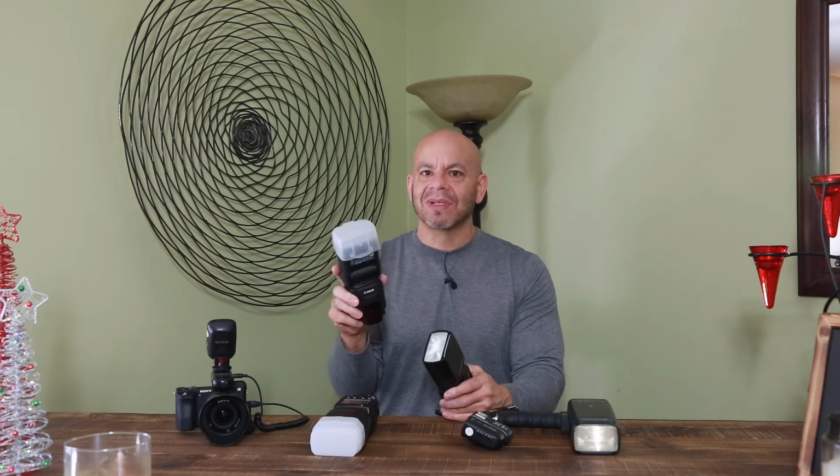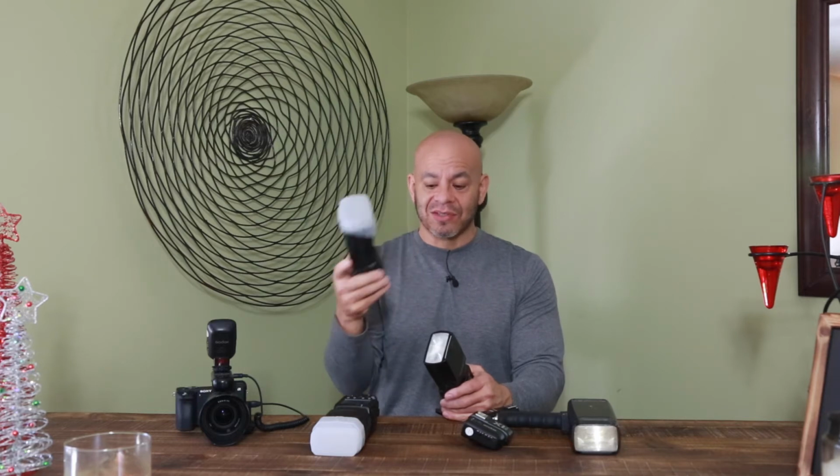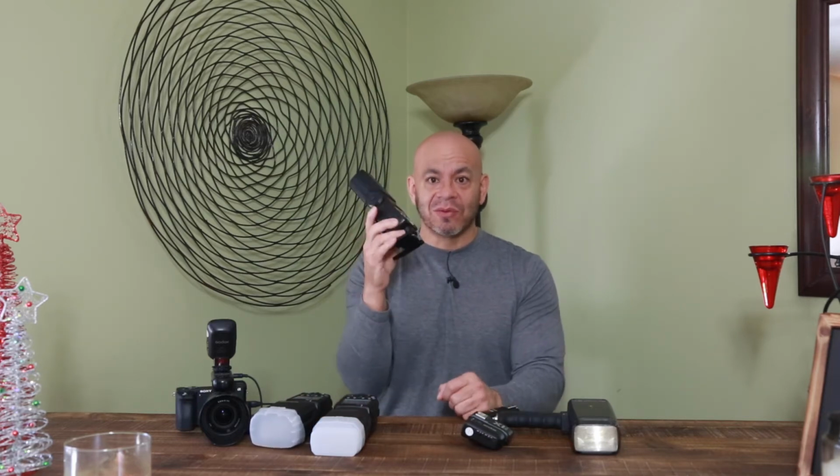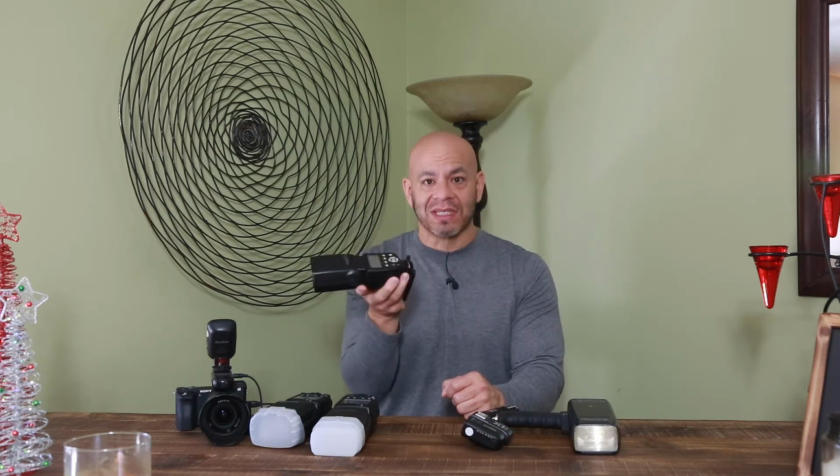Again, not really saying you should use this for real estate photography. Save your money. This flash is about $400, and the cheap one that we use for real estate photography that works really well is about $40.